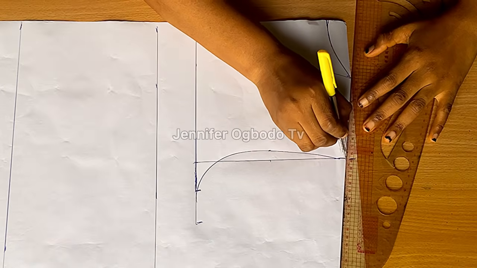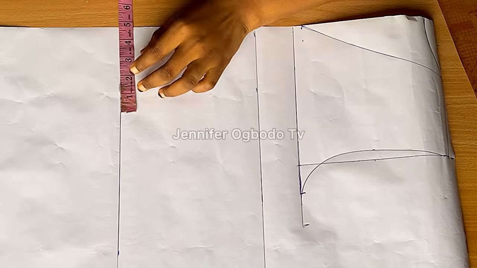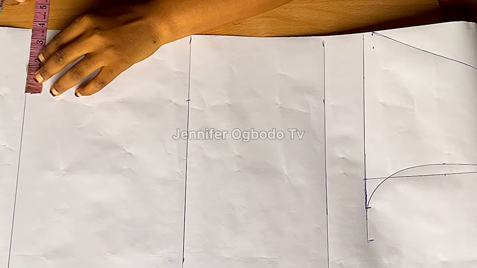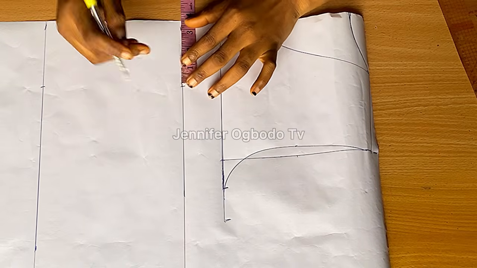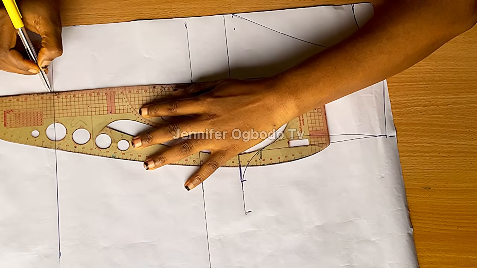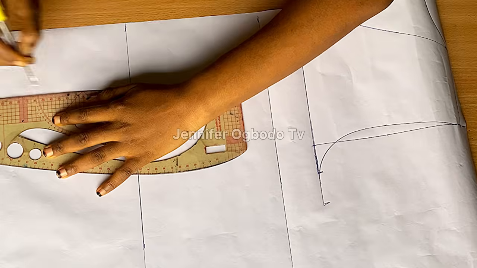So after doing this now, the next thing I'm going to do is to divide my nipple to nipple measurement, which is 7, divided into 2. I got 3.5 inches. So I'm going to just mark it on the waistline, on the hip line and on the bust point line, and also to the end, okay? Then connect all the points together to give you a straight line.